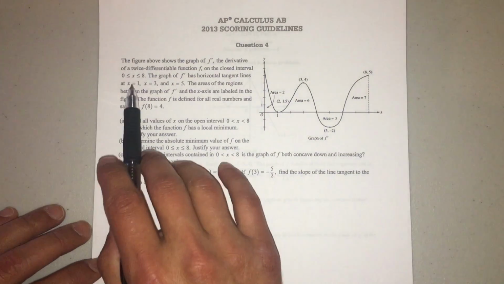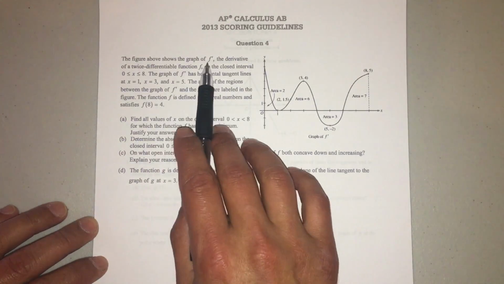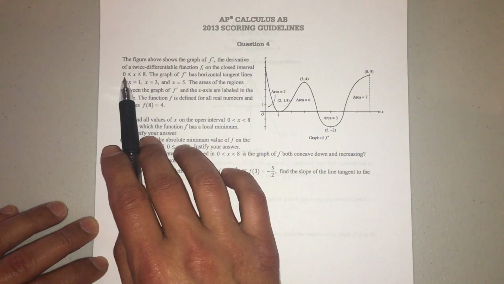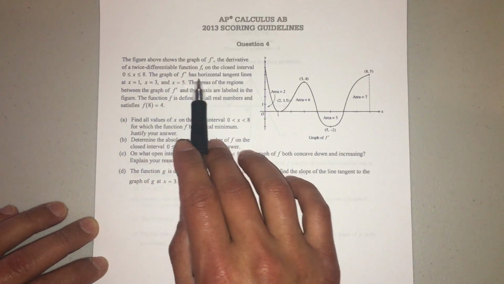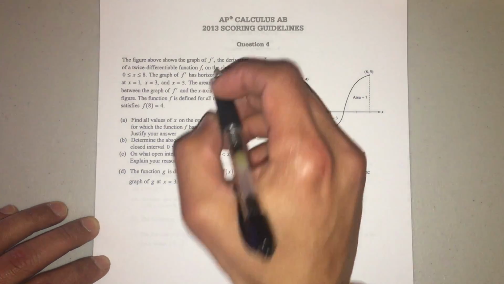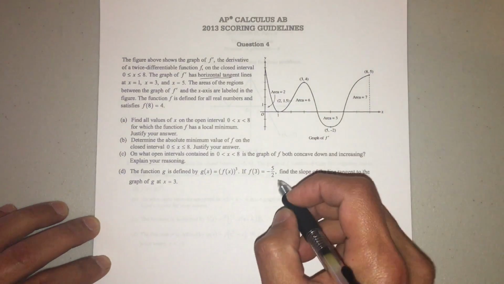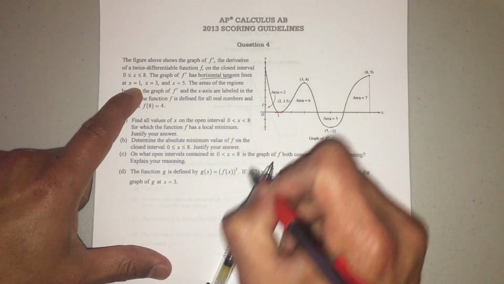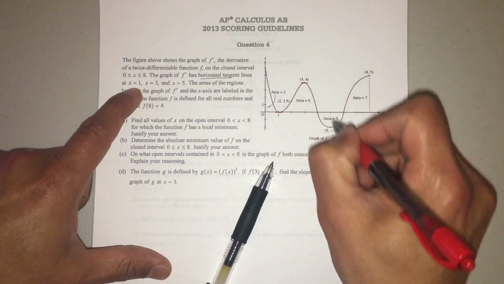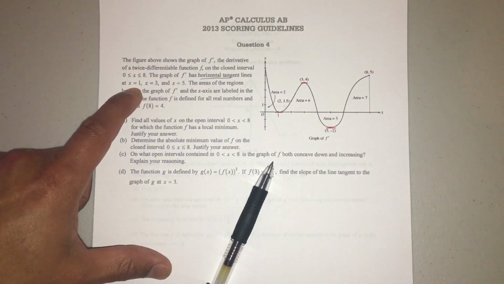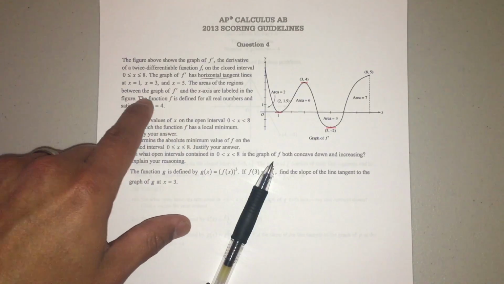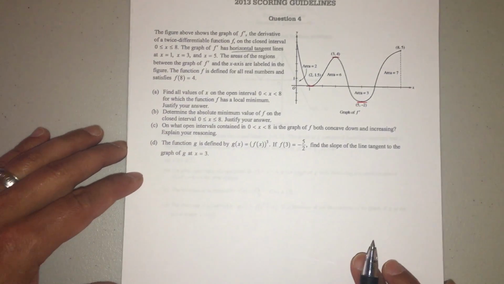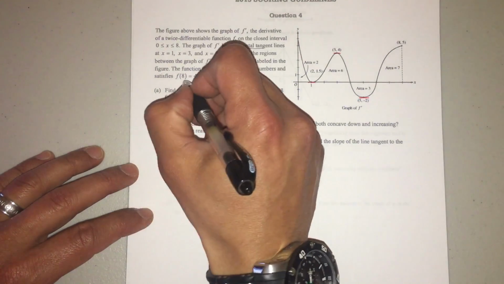All right, so let's take a look at this one. 2013, the figure here shows f prime, the derivative of a twice differentiable function f on the closed interval between 0 and 8. The graph of f prime has a horizontal tangent line. That's important. So that means at x equals 1, x equals 3 and x equals 5, horizontal tangents. The areas of the regions between the graph of f prime and the x-axis are labeled. The function f is defined for all real numbers and satisfies f of 8 equals 4.